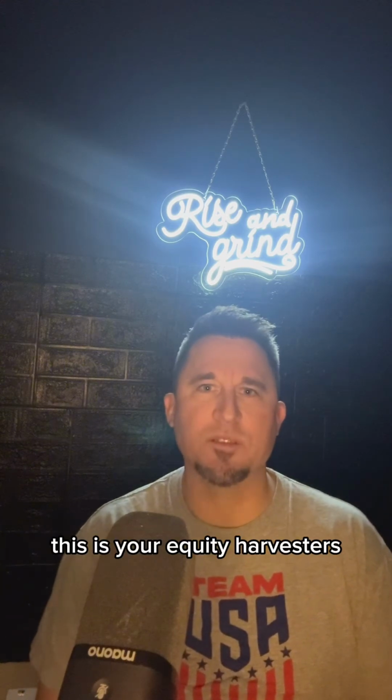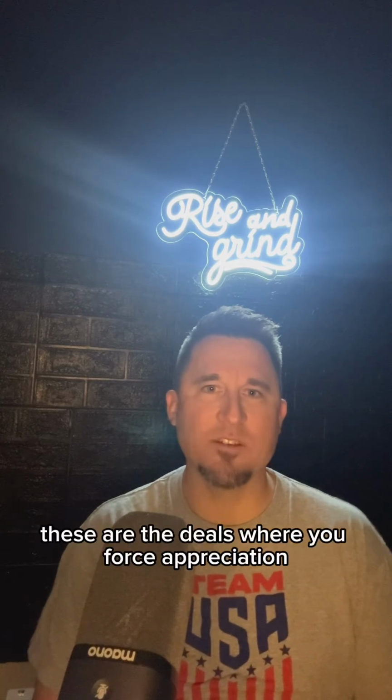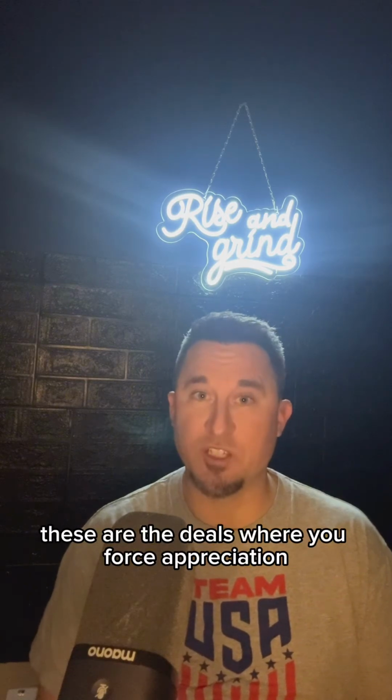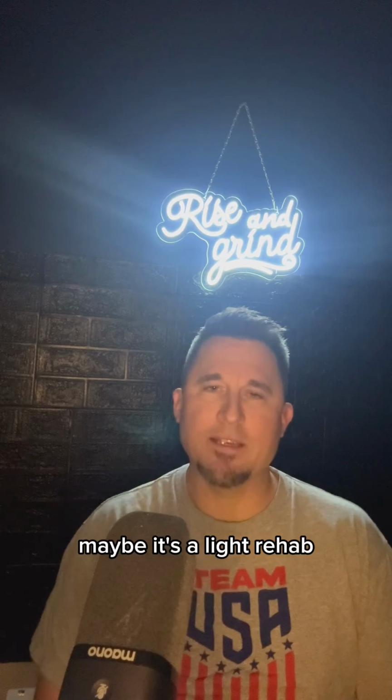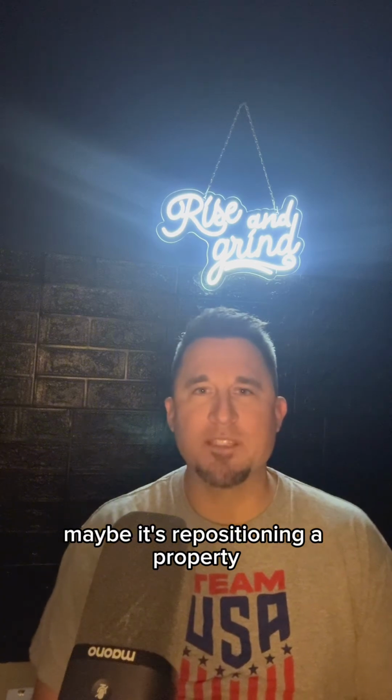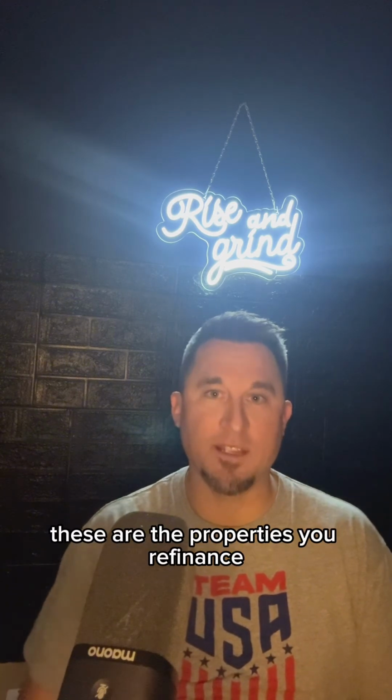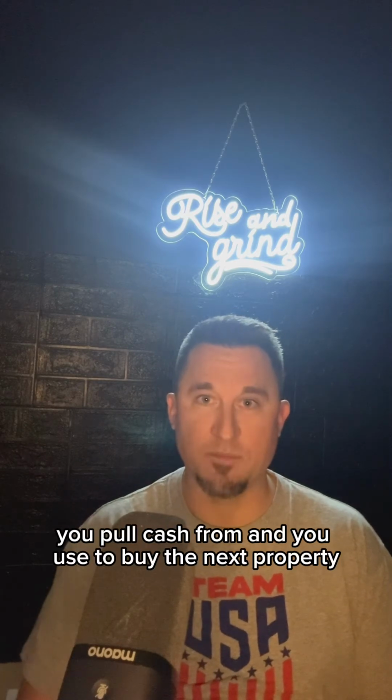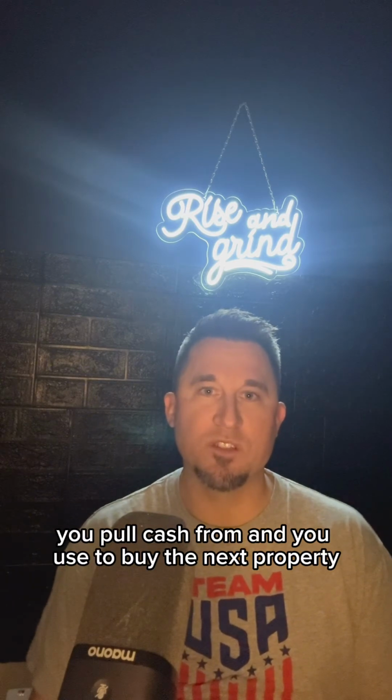Track 2, this is your equity harvesters. These are the deals where you force appreciation. Maybe it's a light rehab, maybe it's improving rents, maybe it's repositioning a property. These are the properties you refinance, you pull cash from, and you use to buy the next property.